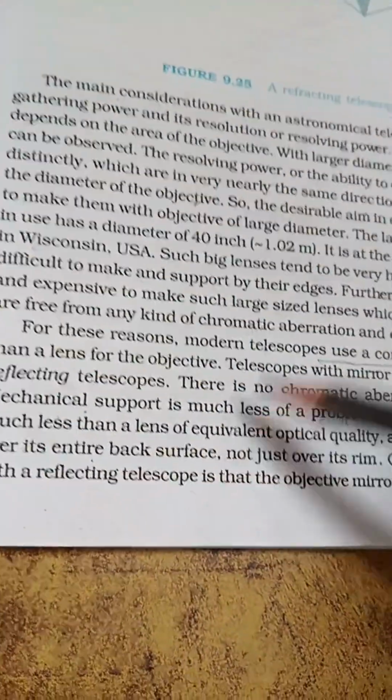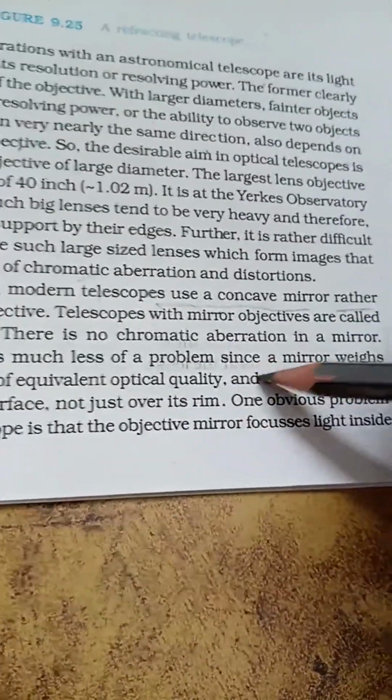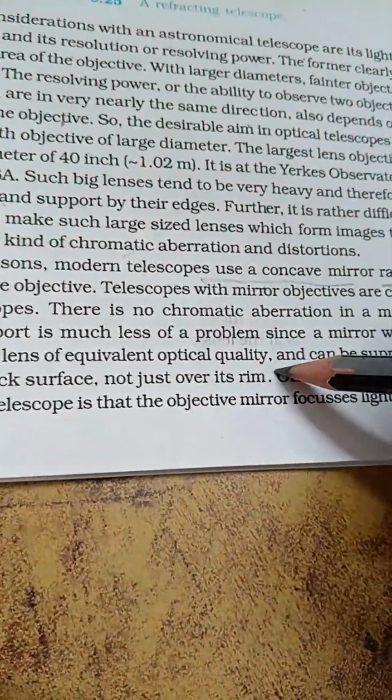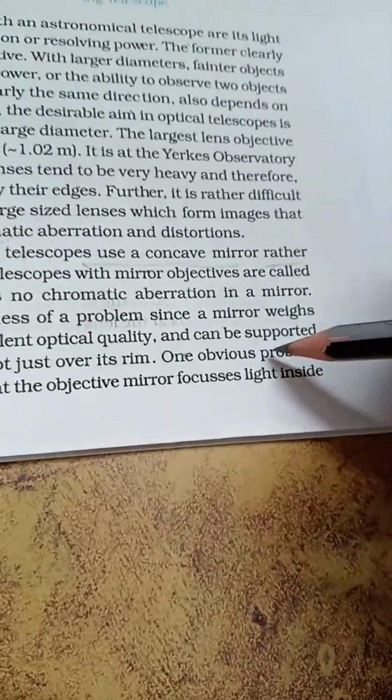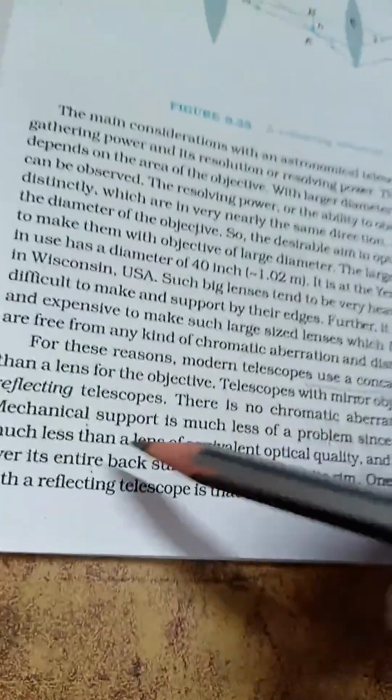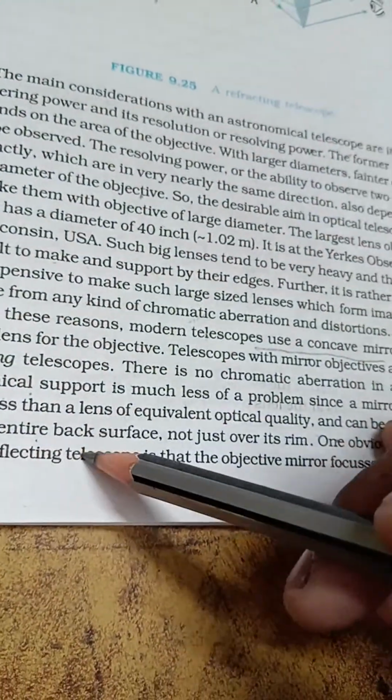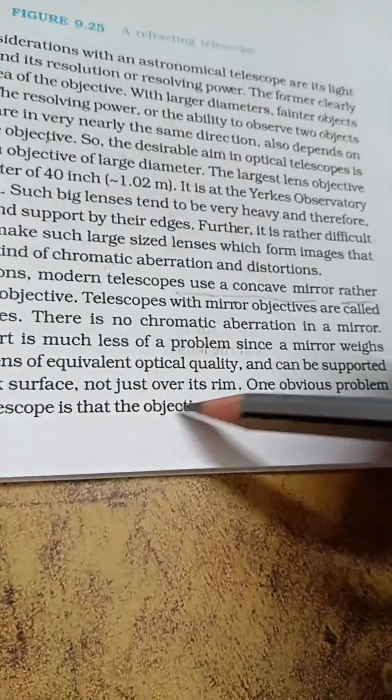Mechanical support is much less of a problem since a mirror weighs much less than a lens of equivalent optical quality and can be supported over its entire back surface, not just over its rim.